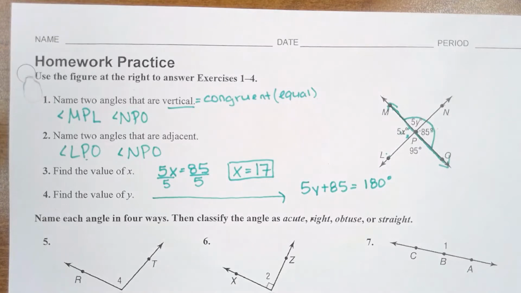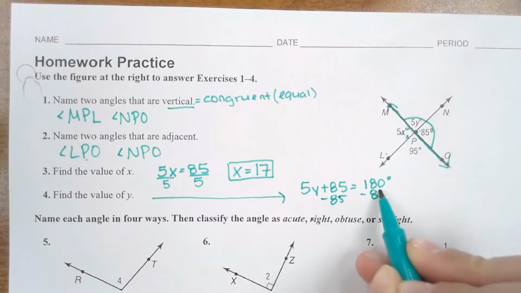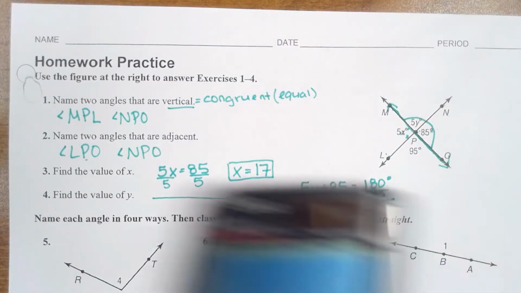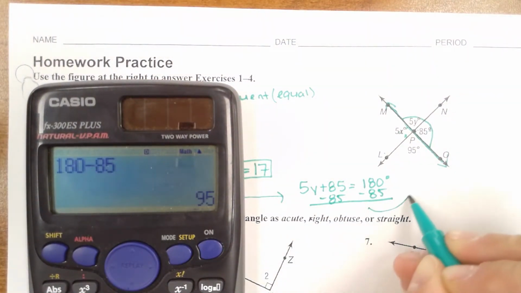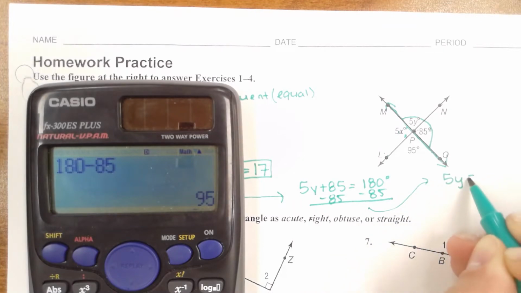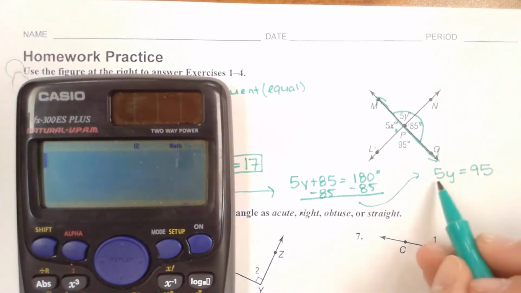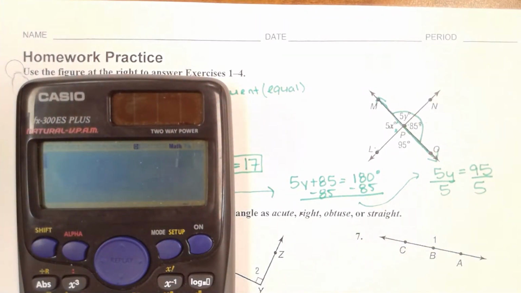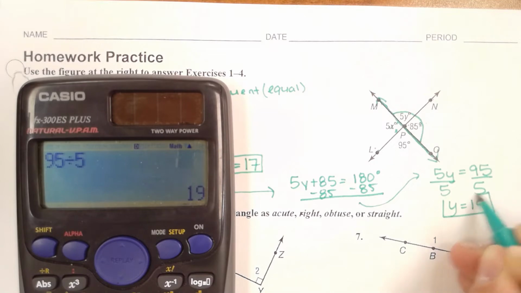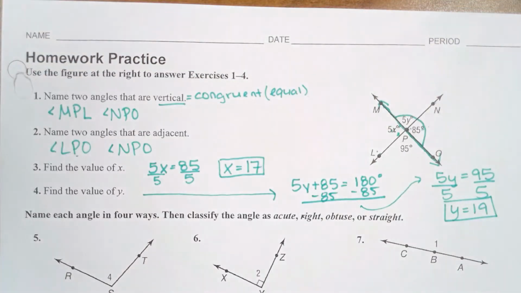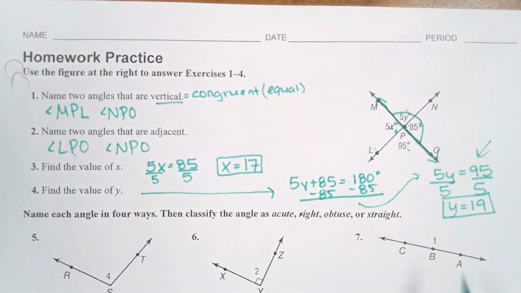Now we just have a two-step equation to solve. To get the y by itself, the first step is to subtract 85 from both sides. So 180 minus 85 is 95, and we're left with 5y equals 95. The last step to get y by itself is to divide by that 5 on both sides. So 95 divided by 5 is 19. And again, if you were to do it the other way with just setting 5y equal to 95, notice how that was this step right here, you would still get the same thing.